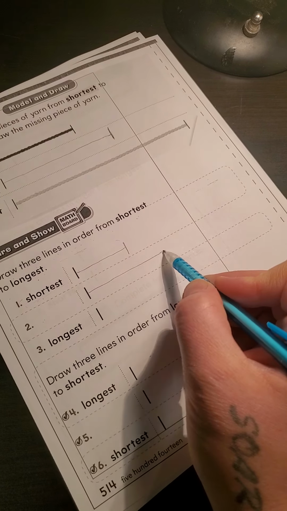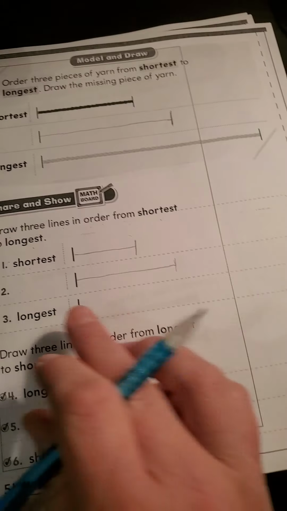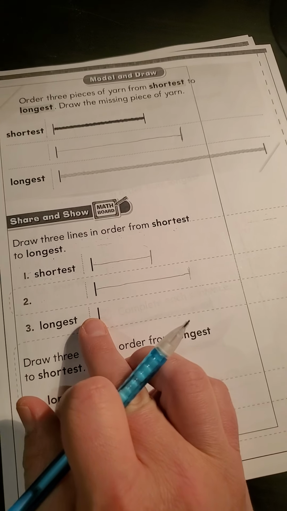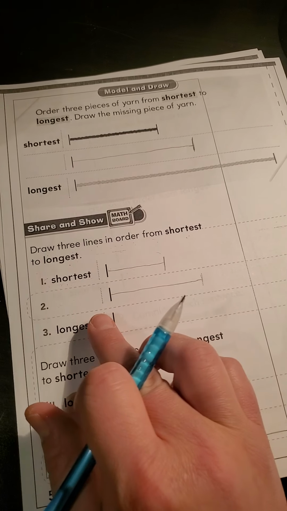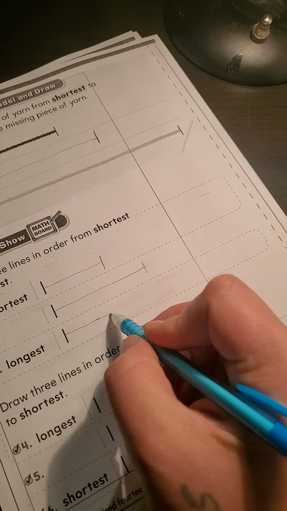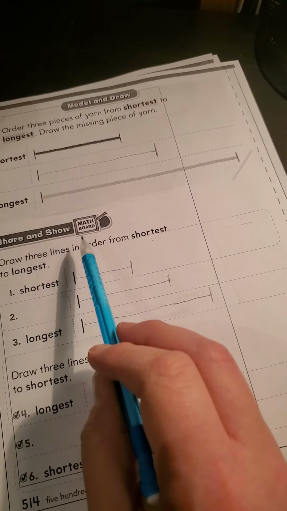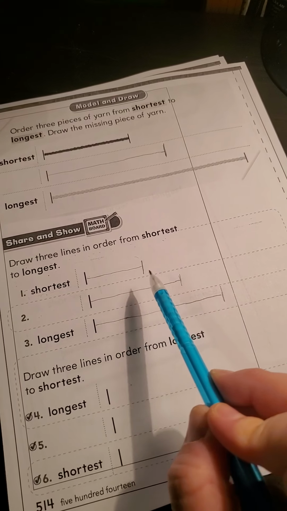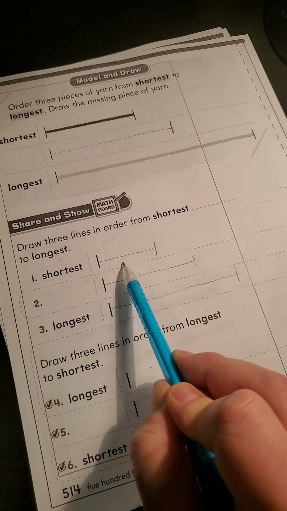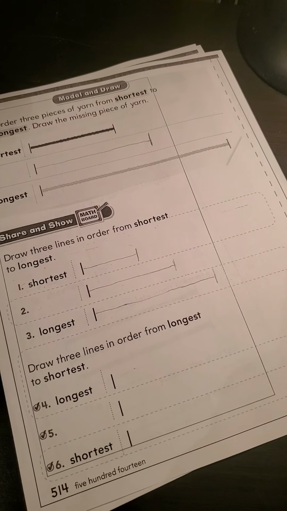I'm going to make my line a little bit longer. Very nice. I have one last line to write, and this one needs to be the longest line of all. It needs to be longer than our middle line and longer than our shortest line. Let's give it a try. All right. Your line should look something like this one. Yours may look different than mine, and that's okay. As long as this line is the shortest, this line is a little bit longer, and this line is the longest. Great work.